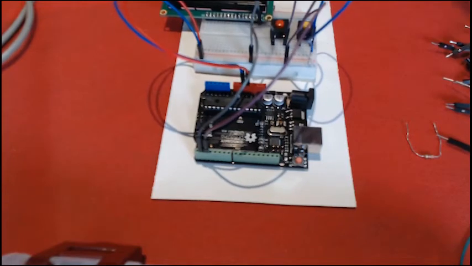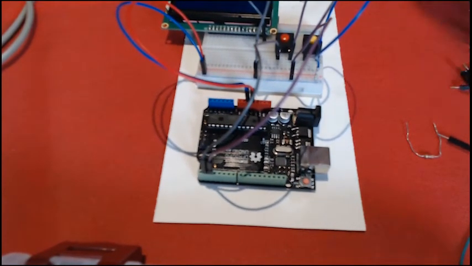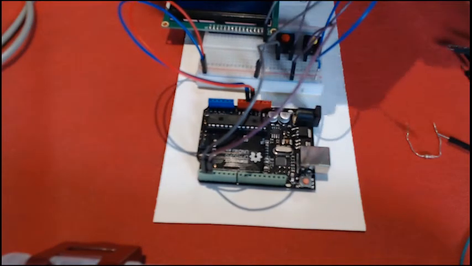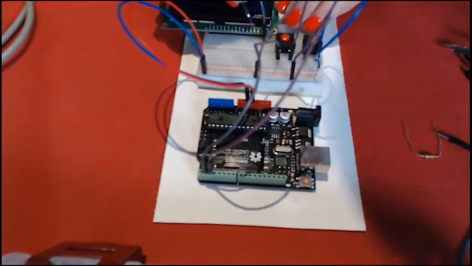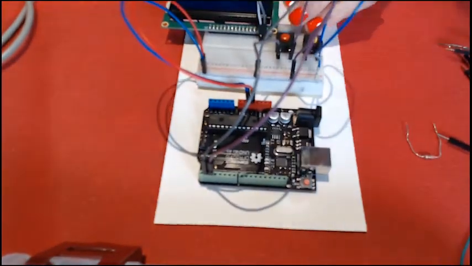Number 3 goes to the number 12 of our microcontroller, which is here, 12.